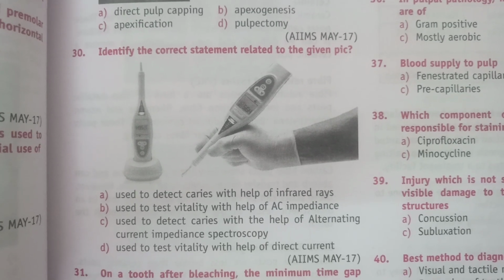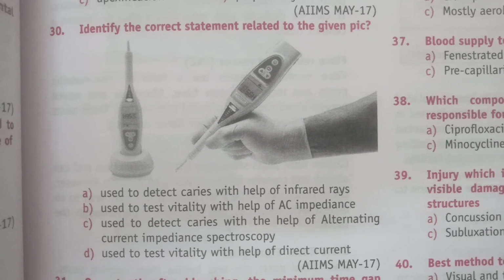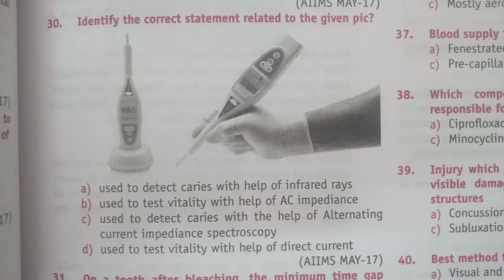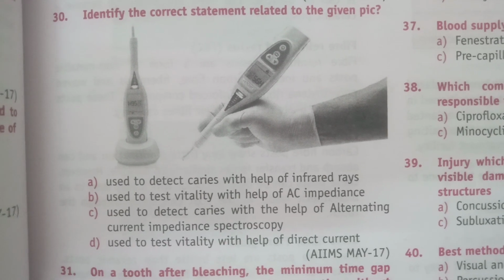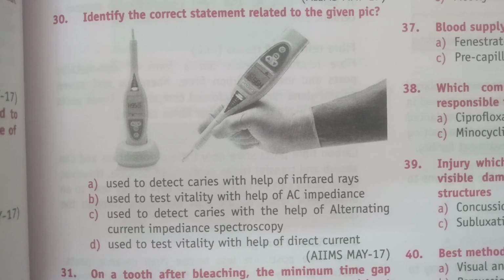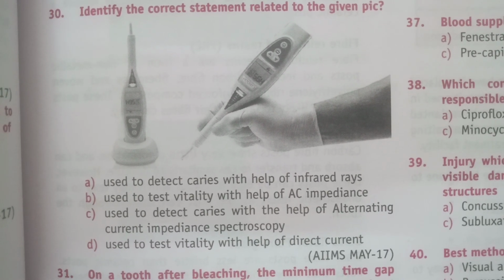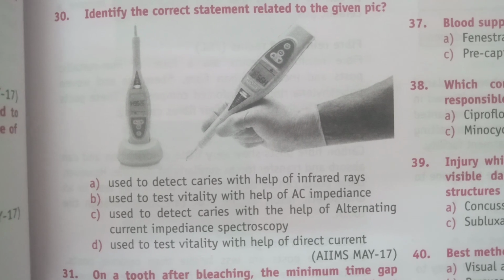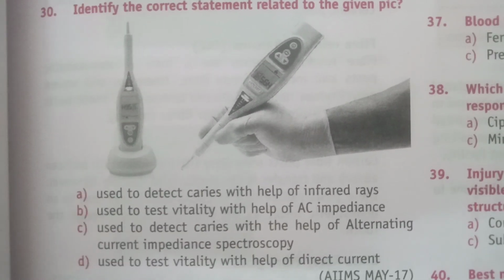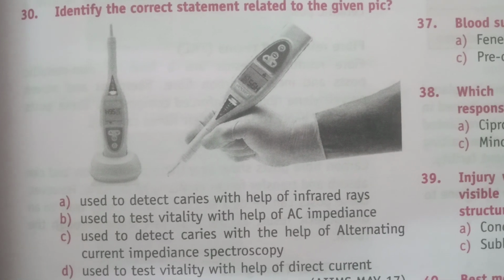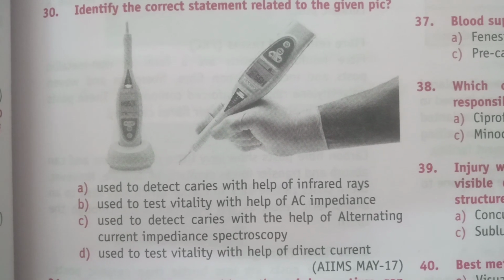Identify the correct statement related to the given picture. Option A, used to detect caries with the help of infrared rays. Option B, used to test vitality with the help of AC impedance. Option C, used to detect caries with the help of alternating current impedance spectroscopy. Option D, used to test vitality with the help of direct current. The answer is C, used to detect caries with the help of alternating current impedance spectroscopy.